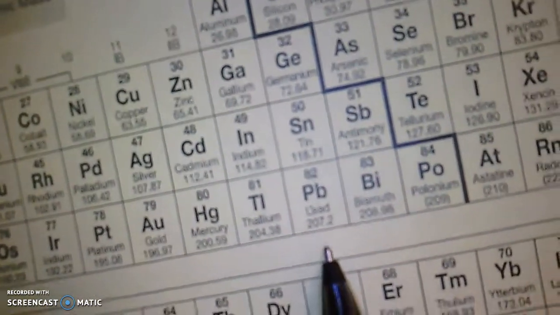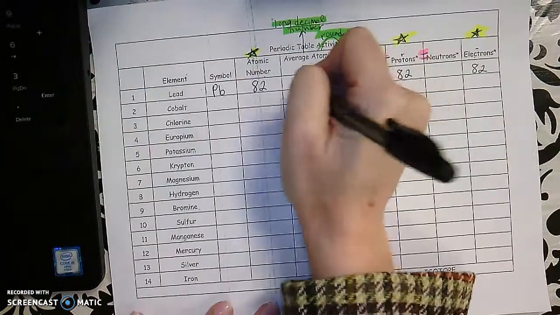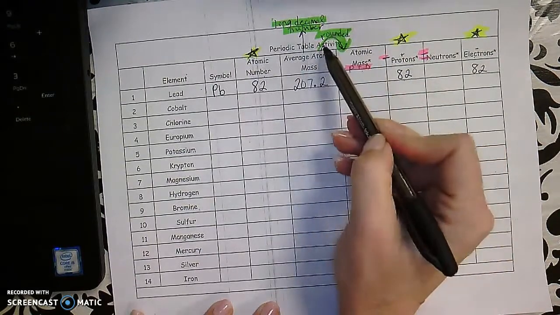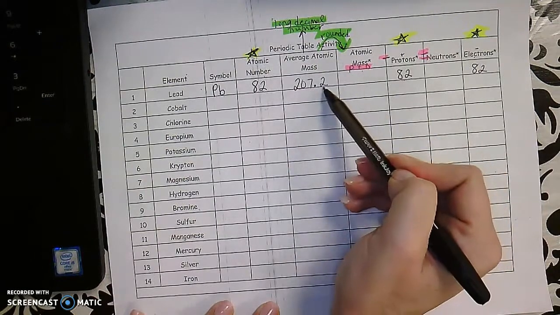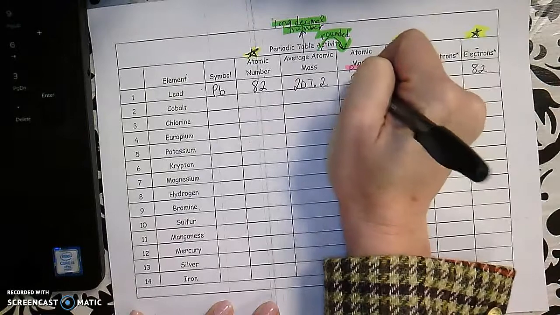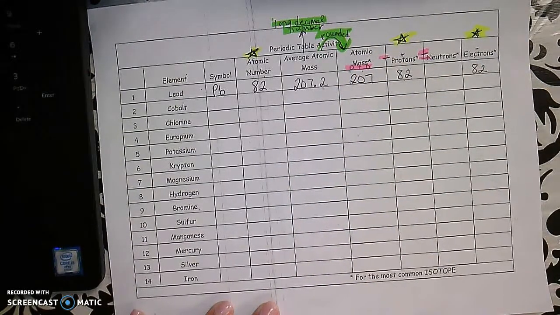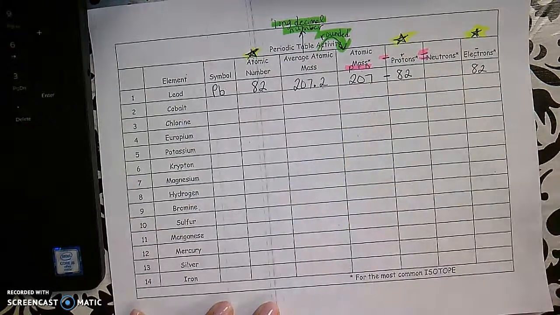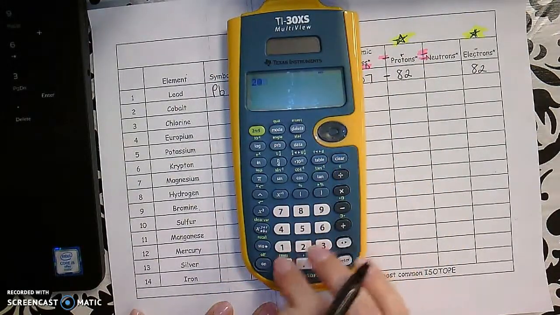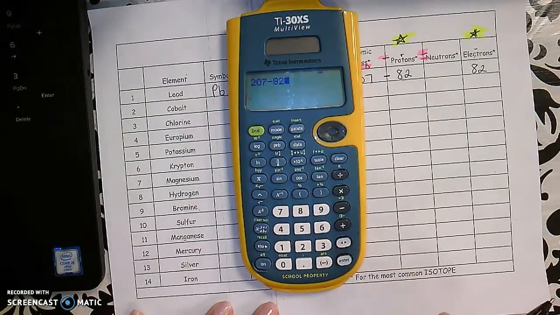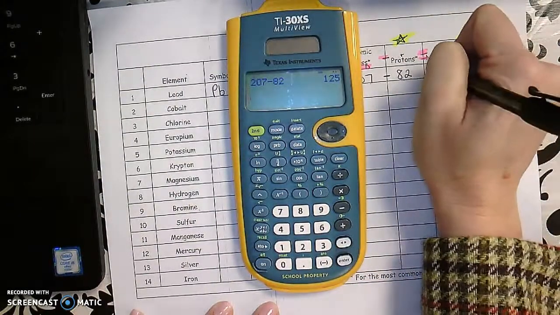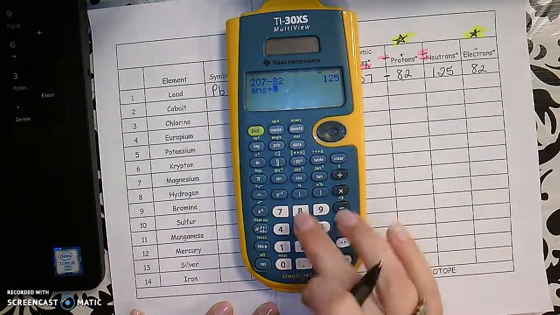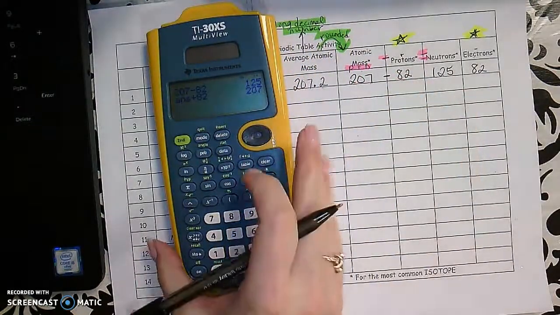So for lead, it's 207.2. That's the long decimal number. So to get the atomic mass, remember, I have to round it. So this is 4 or less, let it rest. So 207. And then last, I have those old nuisance neutrons. So I have to subtract 207 minus 82. And my brain is tired, so I'm going to use this calculator. 207 minus 82, and I've got 125. Now I can go back and check: 125 plus 82 should give me my atomic mass, and it does.